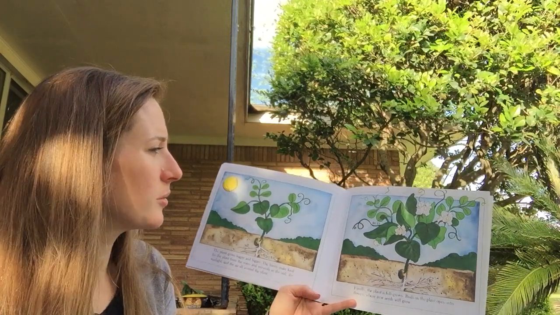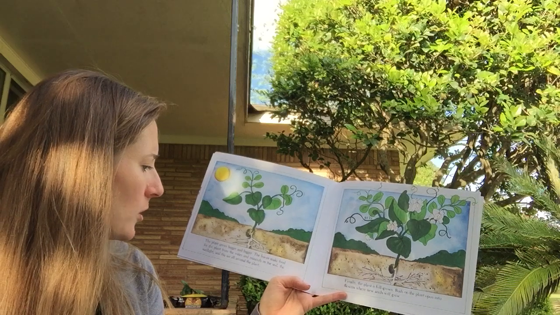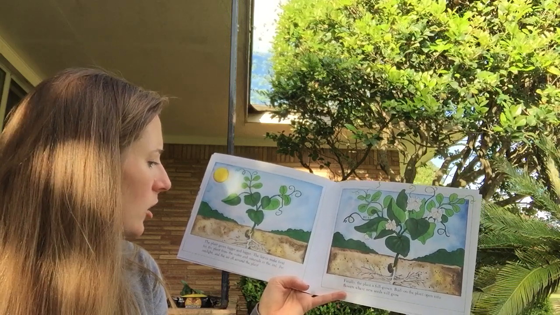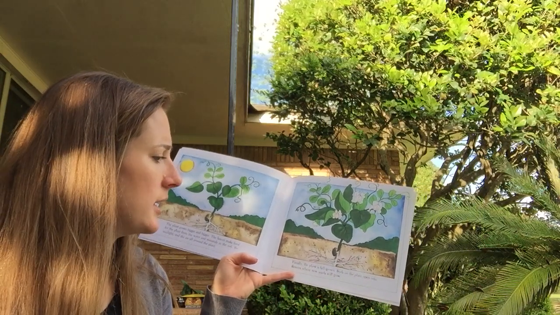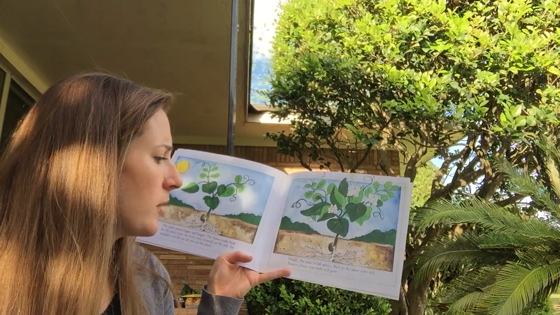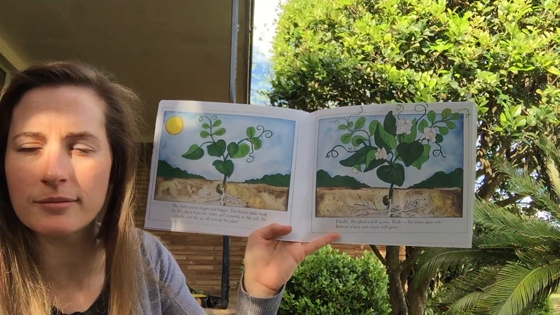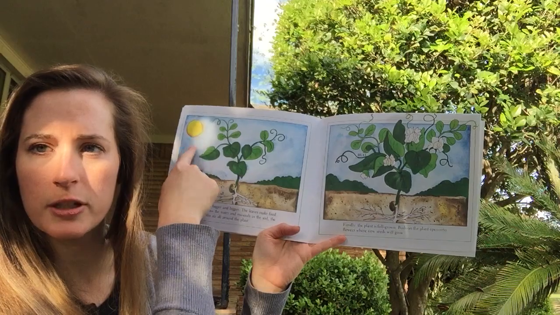The plant grows bigger and bigger. The leaves make food for the plant from the water and minerals in the soil, the sunlight, and the air all around the plant. Finally, the plant is full grown. Buds on the plant open into flowers where new seeds will grow, so it just keeps going and going. That's pretty cool. The sun is shining on this picture of the sun. That's the sunshine right there.